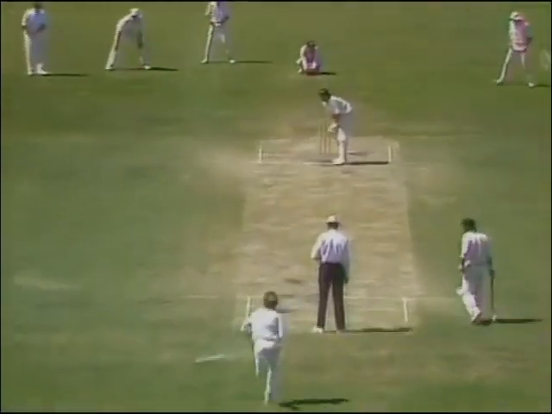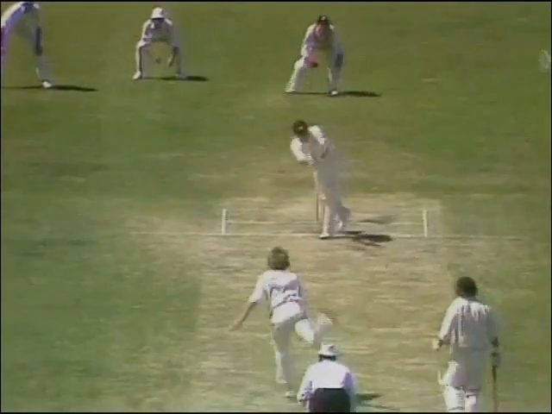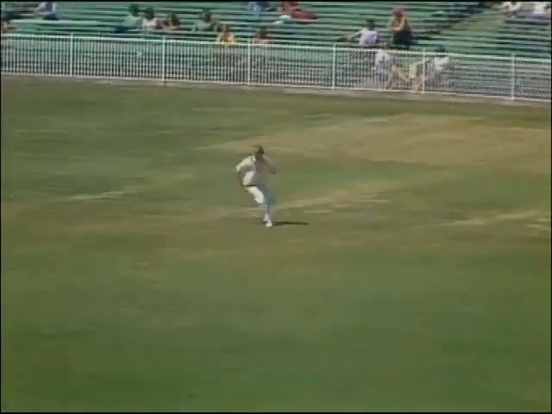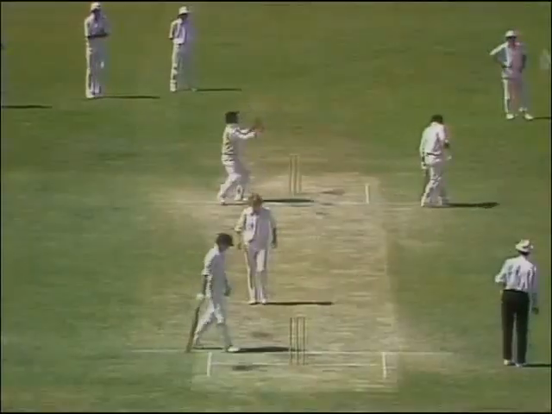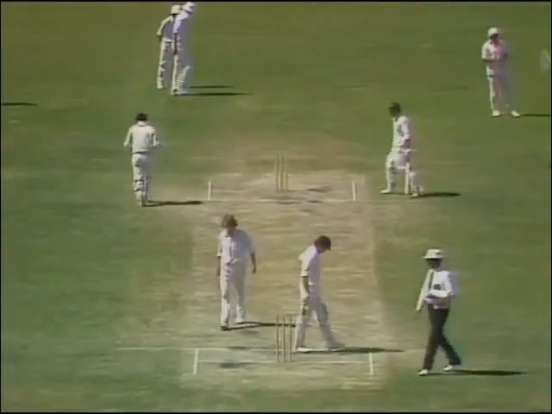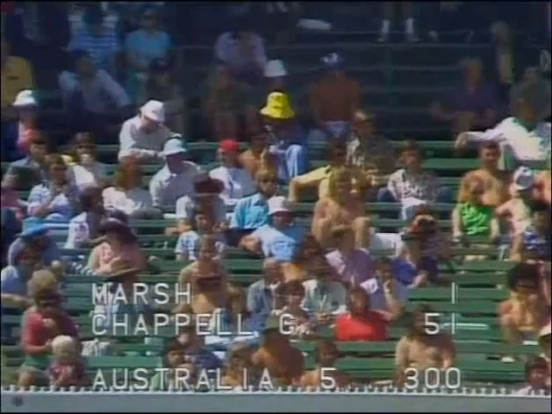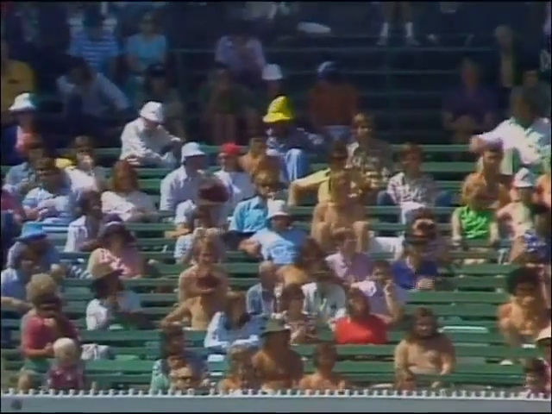Leave it to Greg Chappell. And that's going out square. They've got 1 there, and I think it is 1 only. Yes, that's the 300 up for Australia. Greg Chappell is 51, Marsh 1, 18 extras, 5 for 300. The run scored in 4:58 minutes.